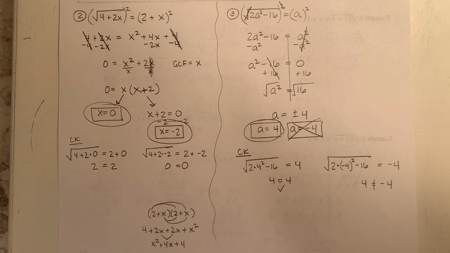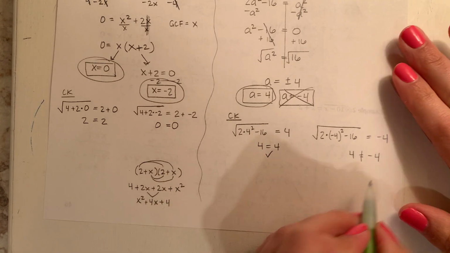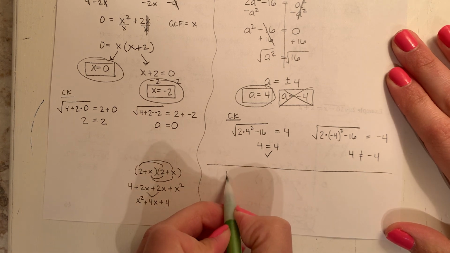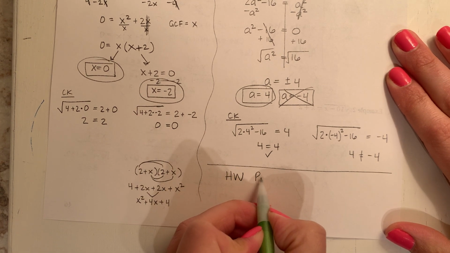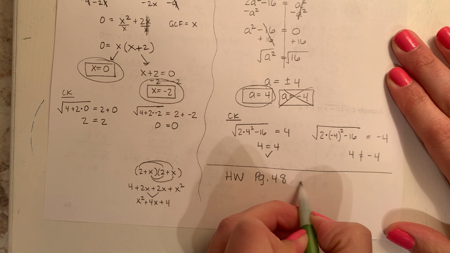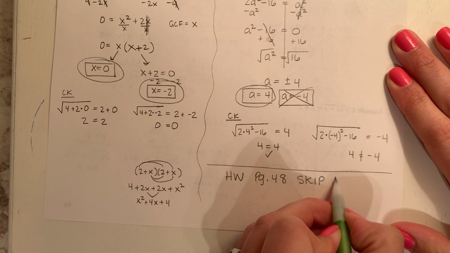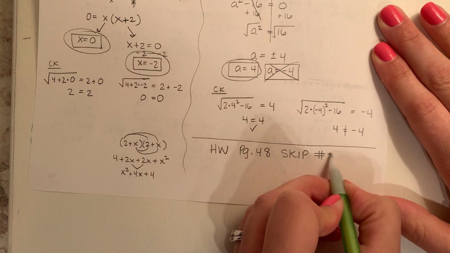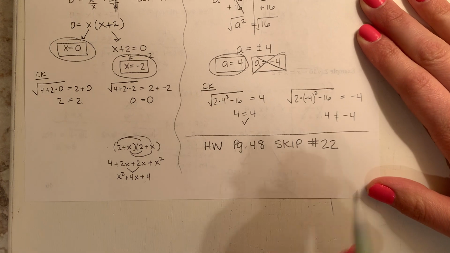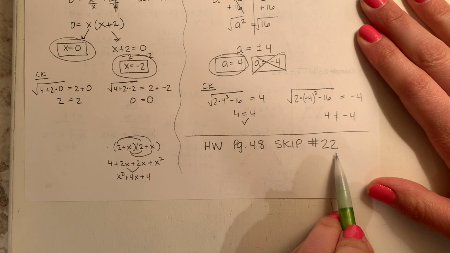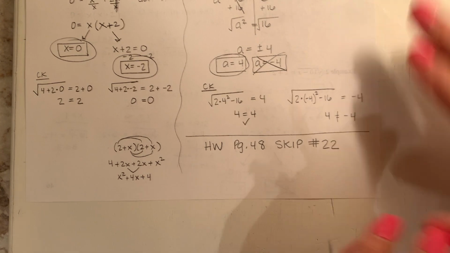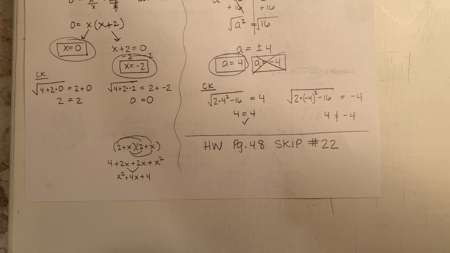Okay, guys, that is it. Now for homework, there is a question that I am having Miss Lindstrom tell you guys to skip. I'm going to put it right here so that you know. Homework is on page 48, but I'm only going to give you 3 questions on there. There's 4 on the worksheet, but I'm going to only give you 3, so I want you to skip number 22. Number 22 has kind of a twist in it, and it requires the quadratic formula, which I don't think you guys want to do.